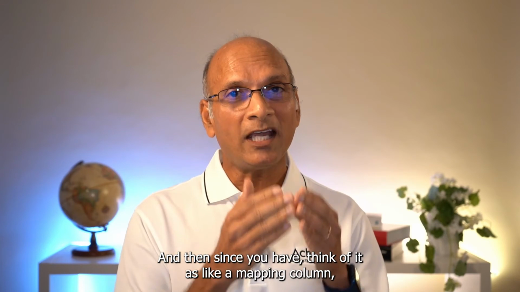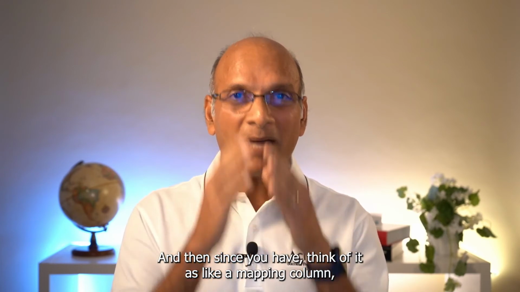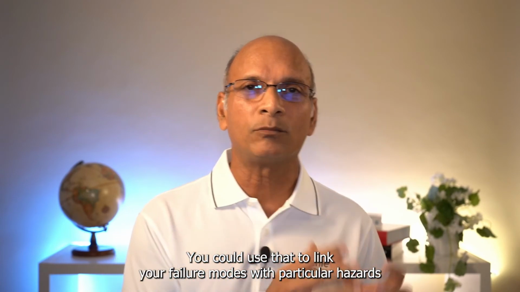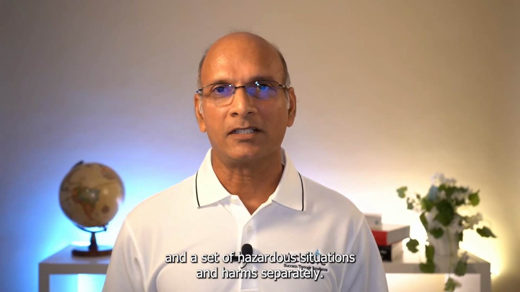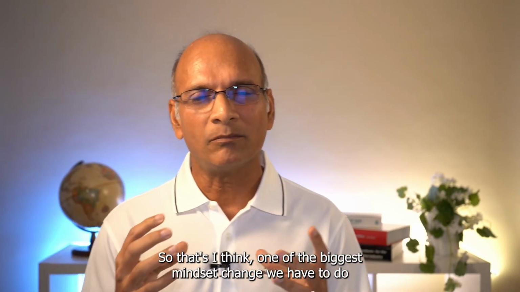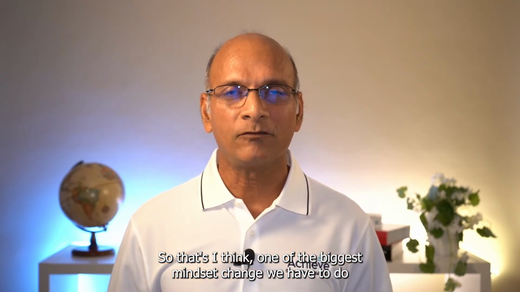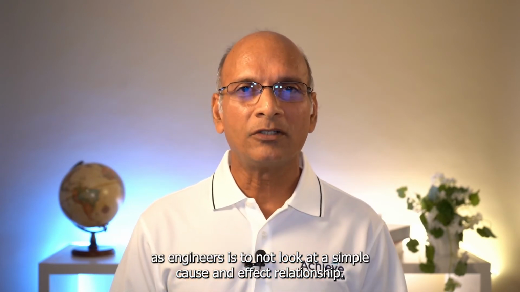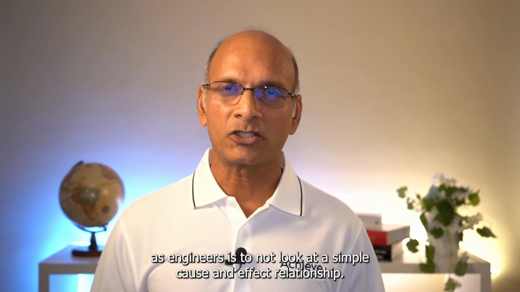And then since you have, think of it as like a mapping column of hazard identification, you could use that to link your failure modes with particular hazards and a set of hazardous situations and harms separately. There is no direct cause and effect linkage here. So that's, I think, one of the biggest mindset changes we have to make as engineers, to not look at a simple cause and effect relationship here.